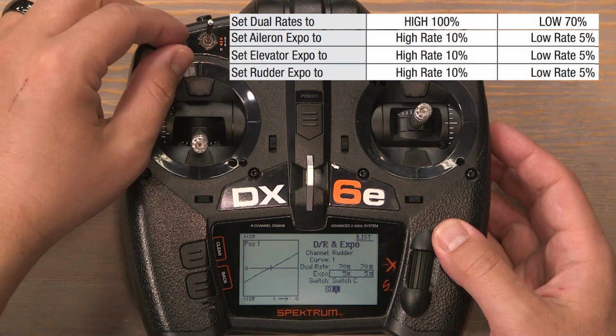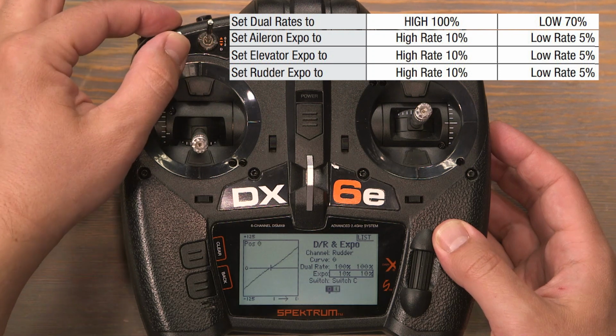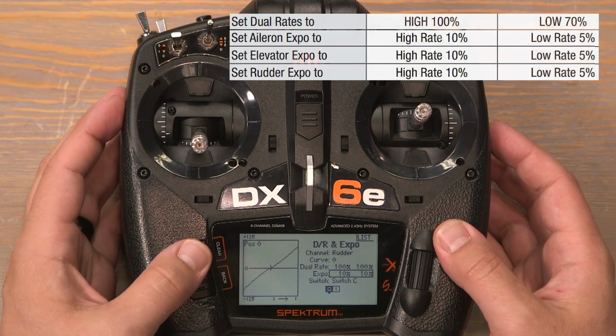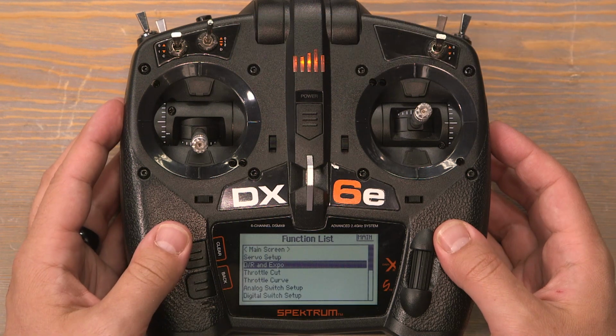Now we have the rudder channel set. We can test to see that it's working. And now our dual rates and exponential are set up. Push the back button to take us back to the function list.